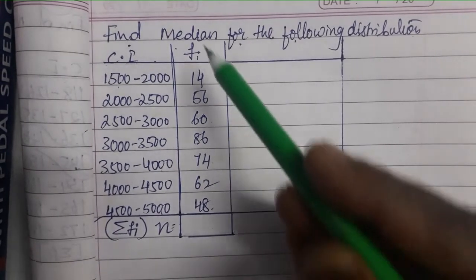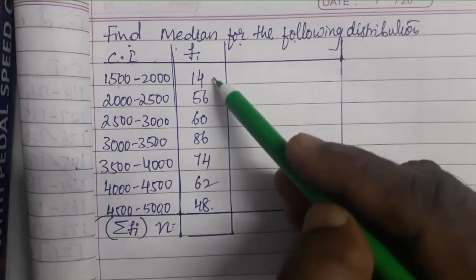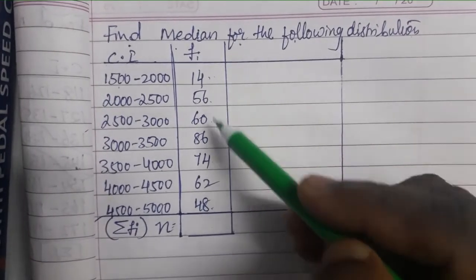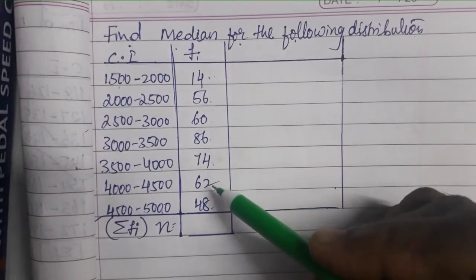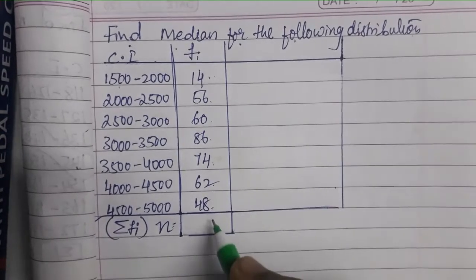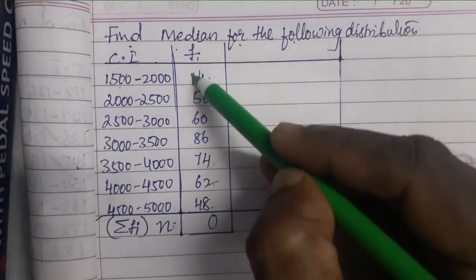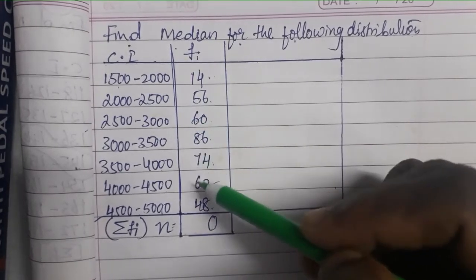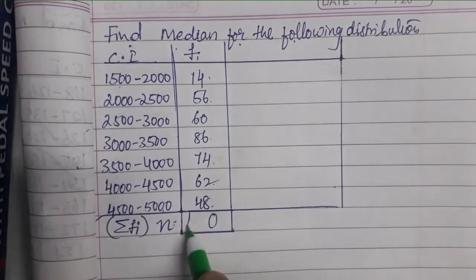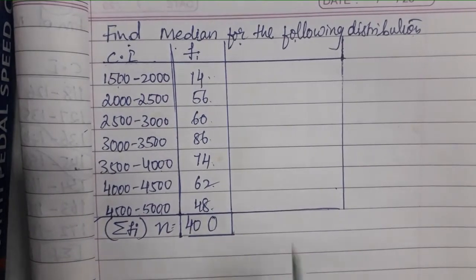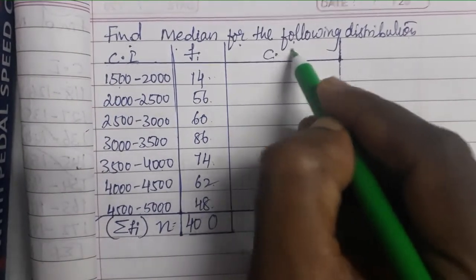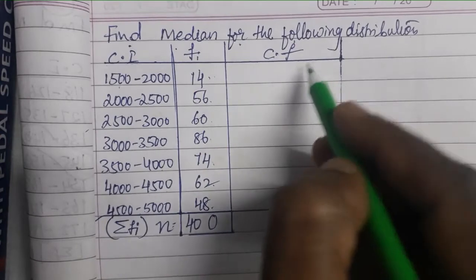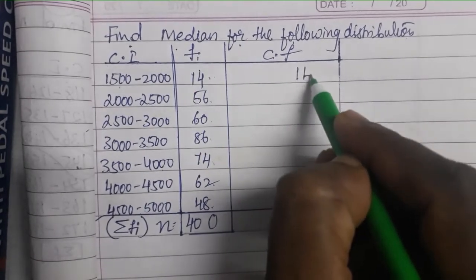As usual, first we have to add frequency. 4, 10, 16, 20, 22, 22 plus 8, 30. 4, 9, 15, 23, 30, 36, 36 plus 4, 40. So n is 400. Next, what should you find? Cumulative frequency. First, it is 14.